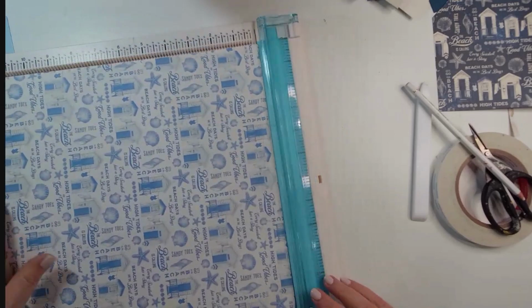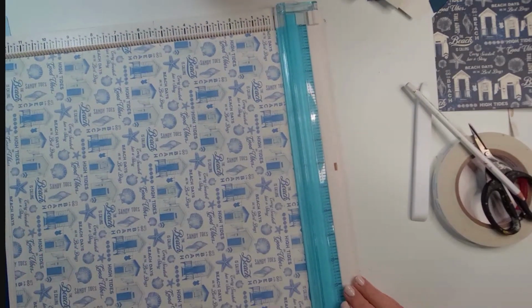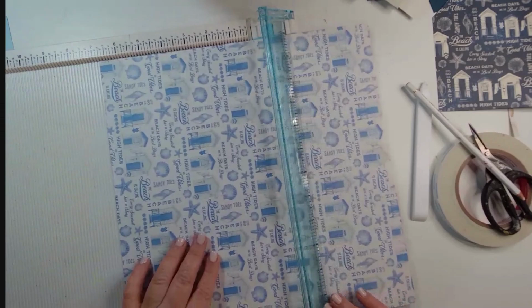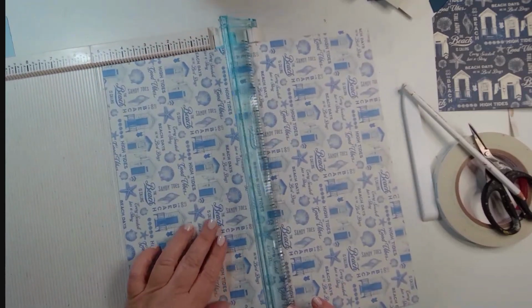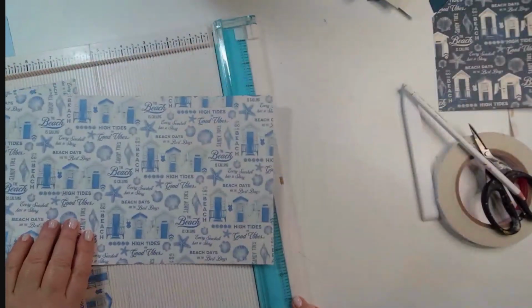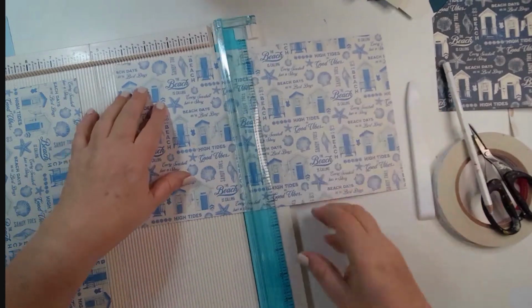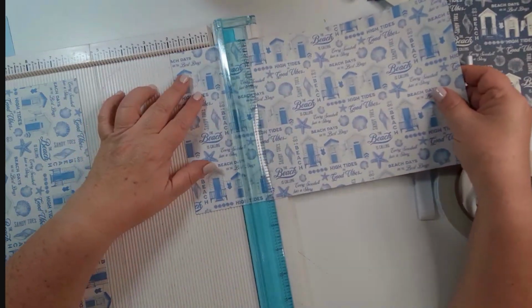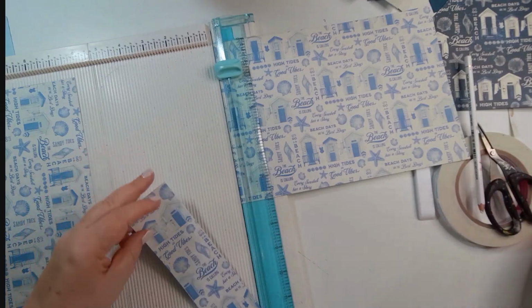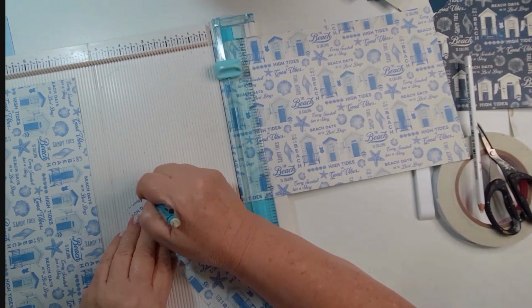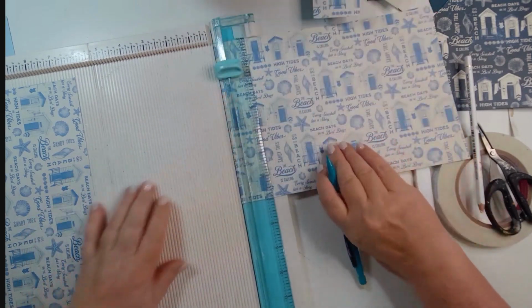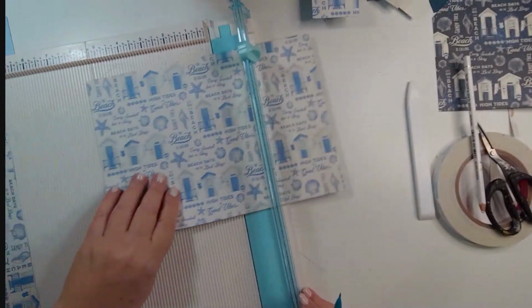So the F3 is 7 by 7. Let's go ahead and cut 7. I'm going to cut this out. So this is F7-2. And this will be 5.